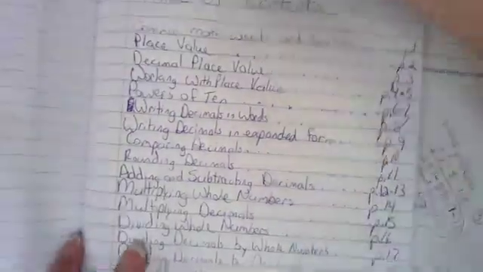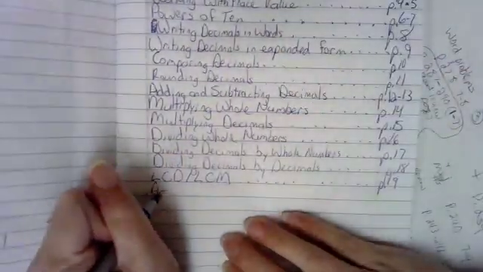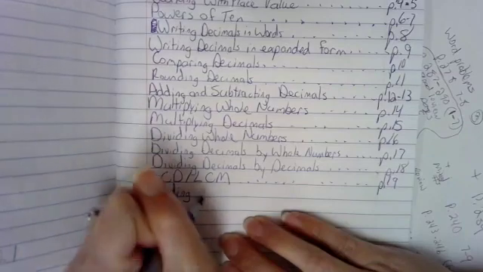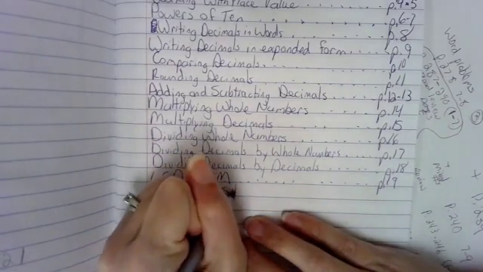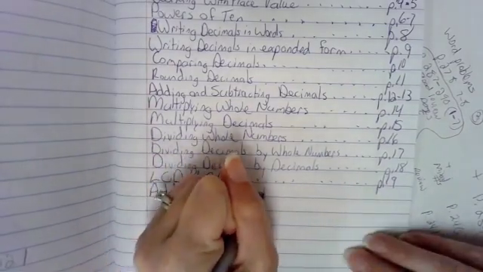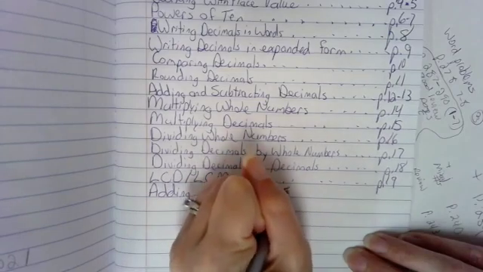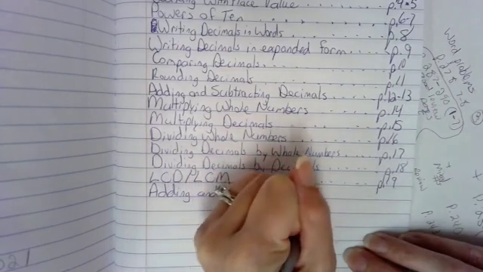Again, in our math journal today, you're going to turn to the table of contents. You're going to write adding and subtracting fractions.